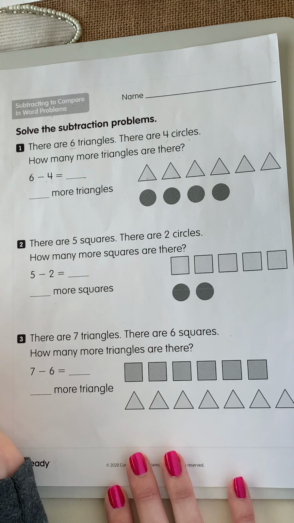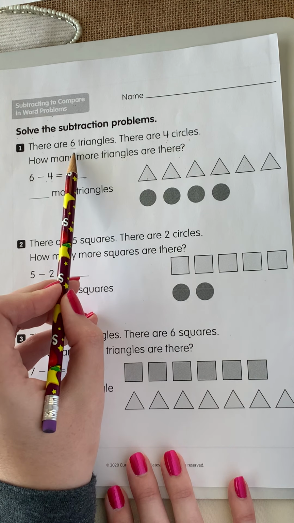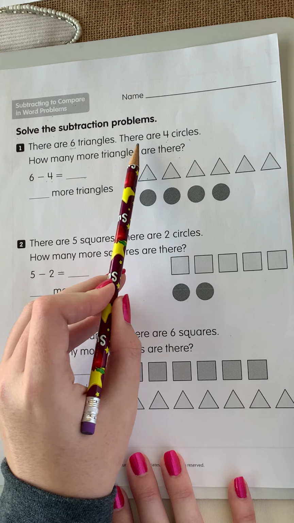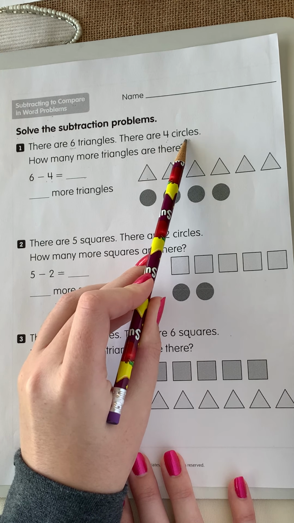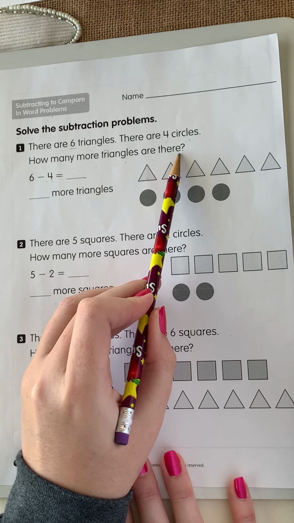I am going to read the subtraction problem one more time before I begin working on it. There are 6 triangles. There are 4 circles. How many more triangles are there?